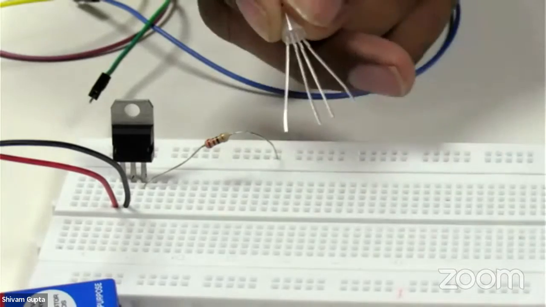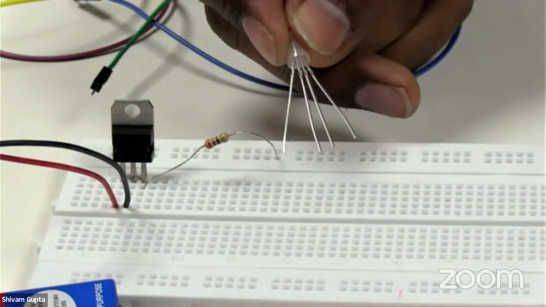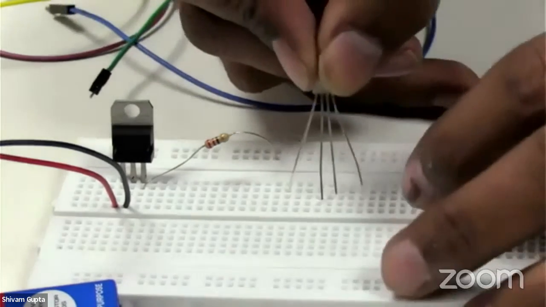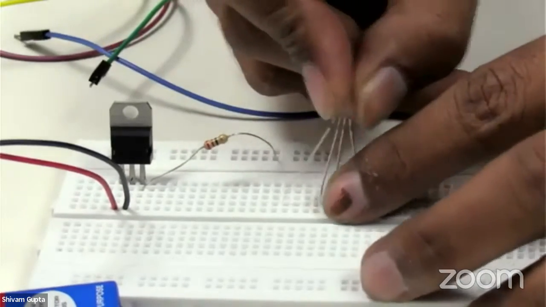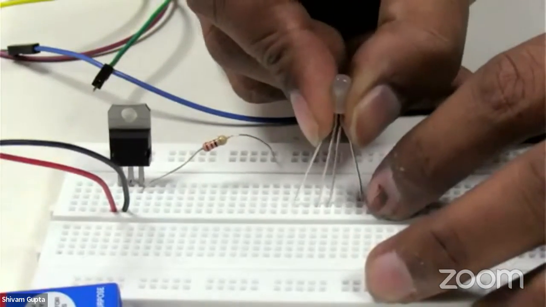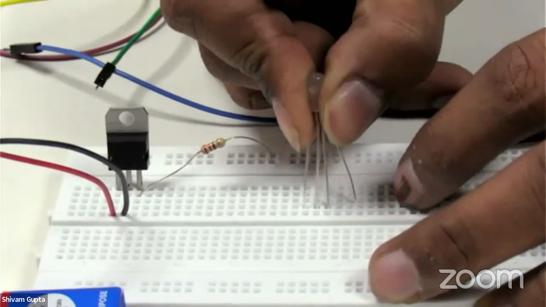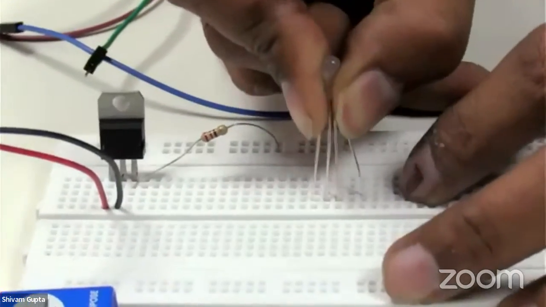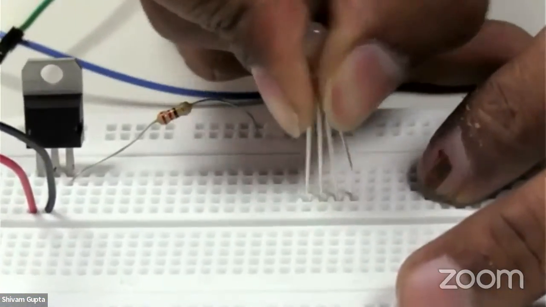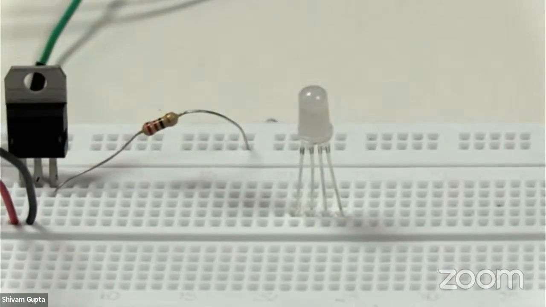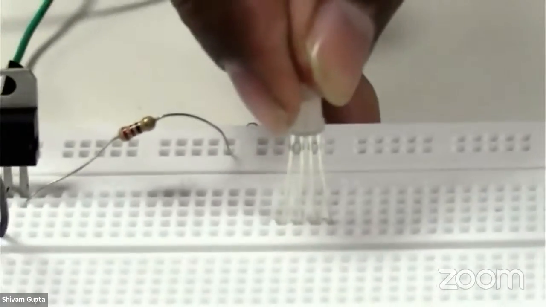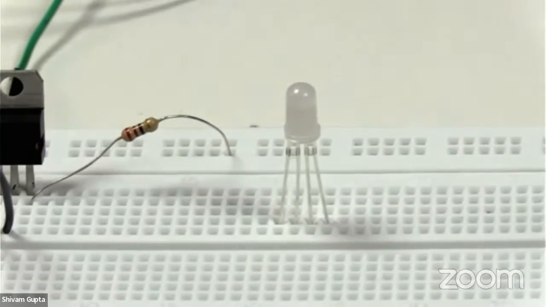I am just spreading its pins like this, and then I will gently insert it inside the breadboard so that all the legs are inserted carefully. The breadboard may be a little bit tight, but don't worry, and make sure that you are not bending the legs. You need to properly insert them, so just make sure that all the legs are inserted properly.